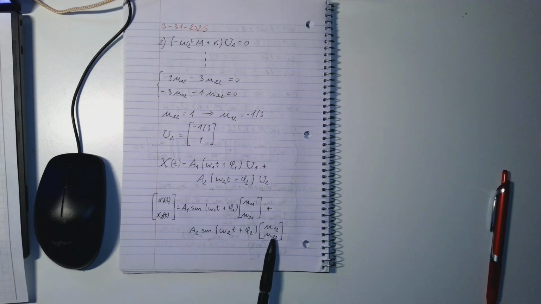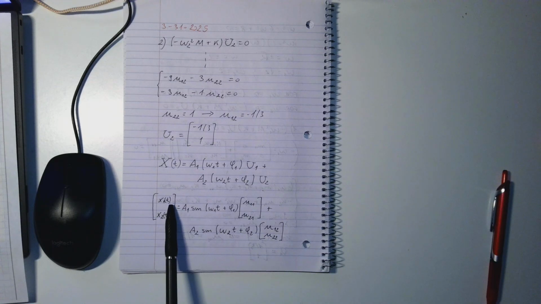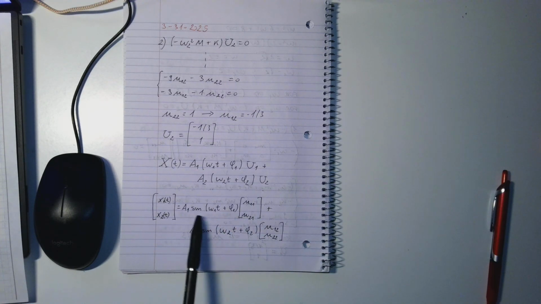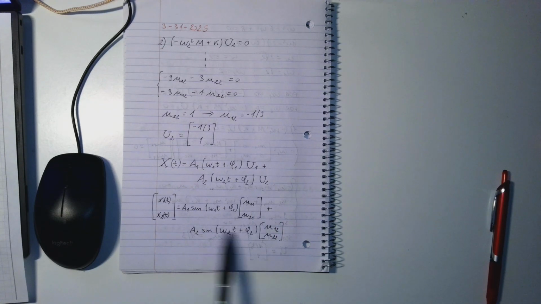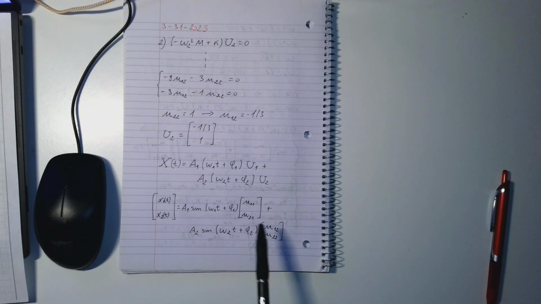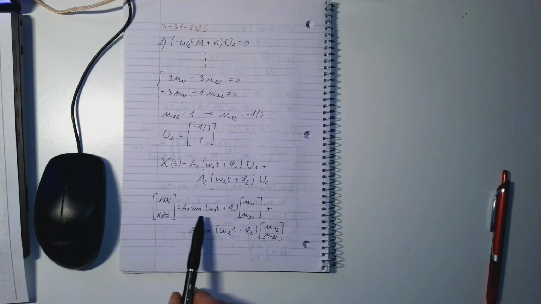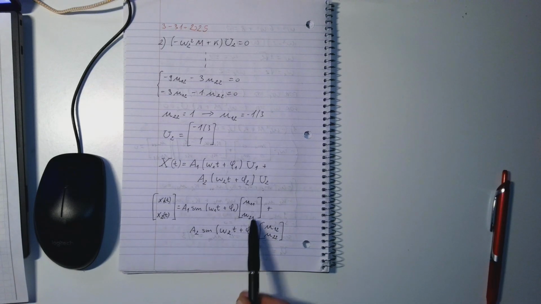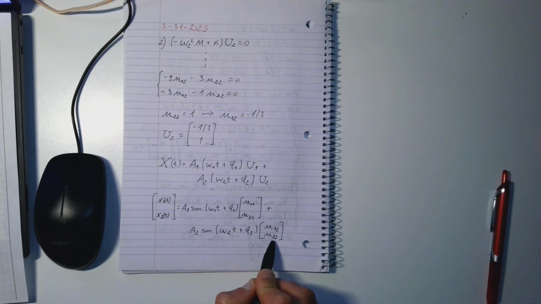So basically, when we look at the solution of the equation in this way, we will have the displacement of the first mass, x1 of t, equal to a1 sine of omega 1t plus phi1 times u11, plus this term that multiplies u12. For the second one, we have x2 of t equal to, again, a1 sine of this quantity that multiplies the second term of this vector, plus this term that multiplies this component of the vector as well.